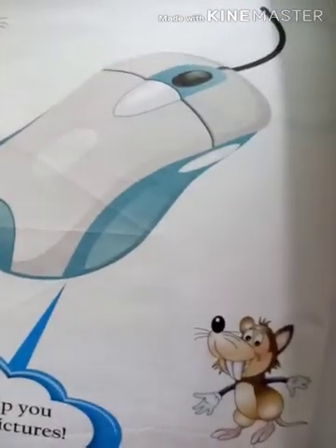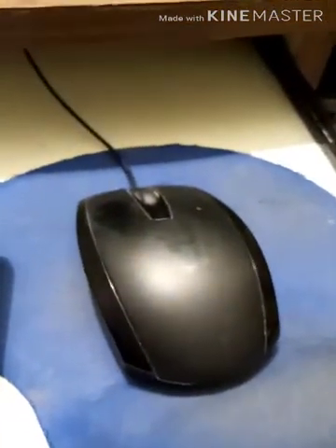The next part of our computer system which you have to learn is the mouse. This one is our mouse. M-O-U-S-E, mouse. You have to learn the spelling of mouse. The mouse is used to draw pictures. I have already shown you the actual look. This one is the actual mouse.